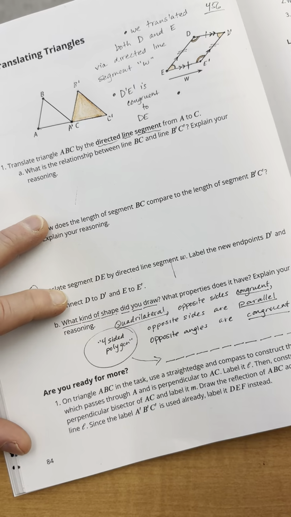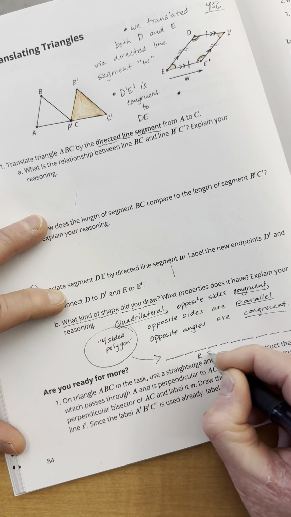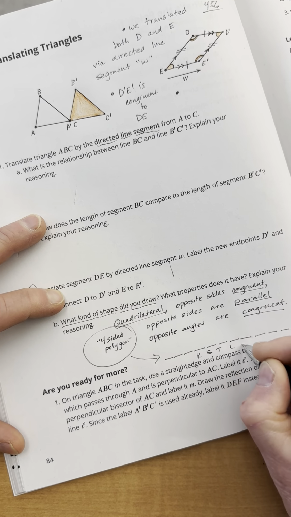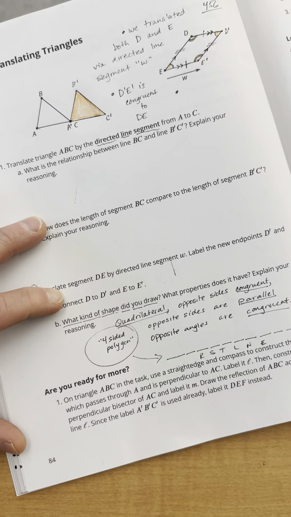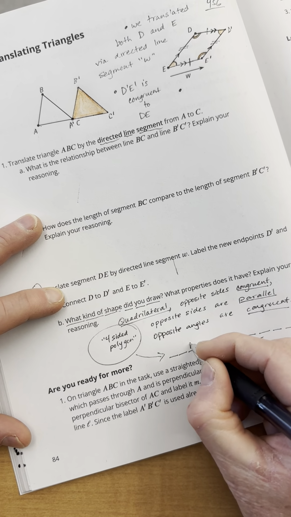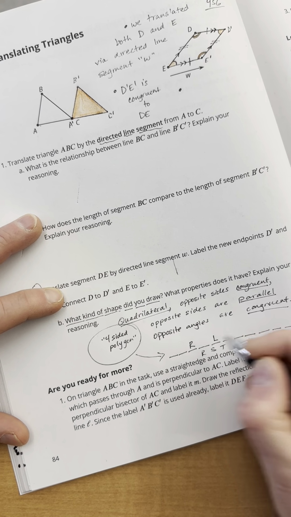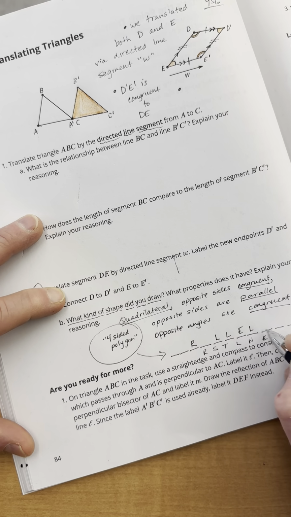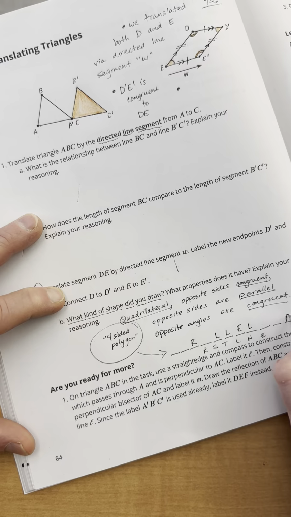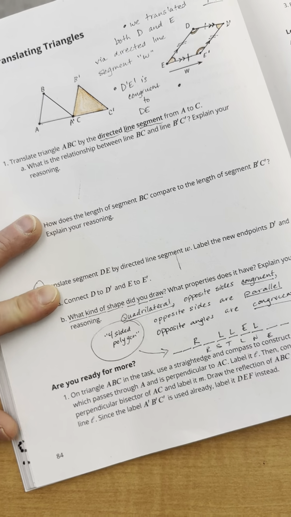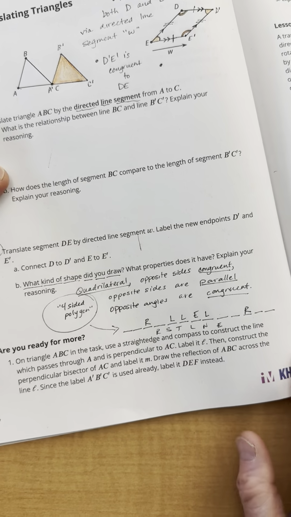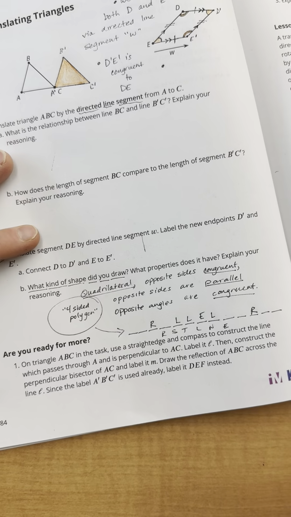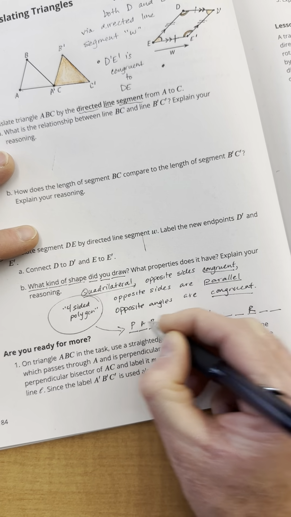Anybody know it? That's a parallelogram.